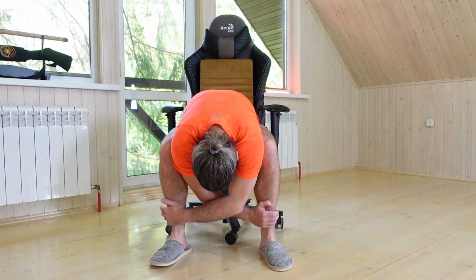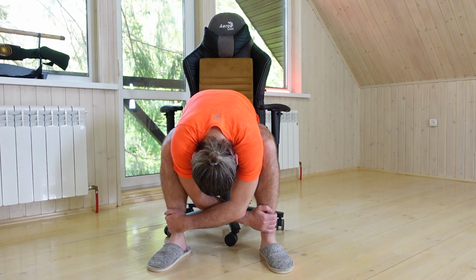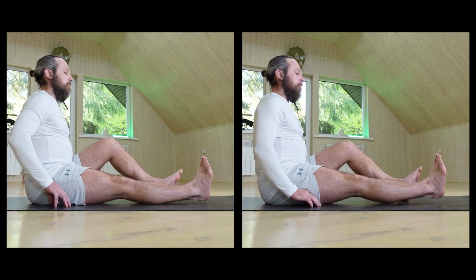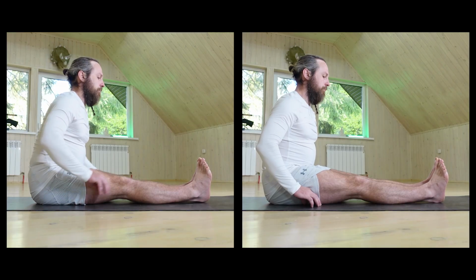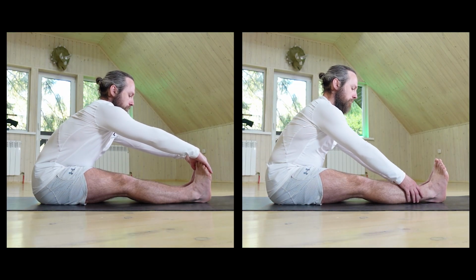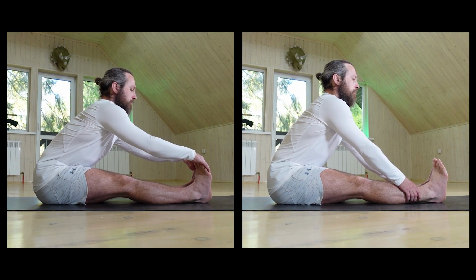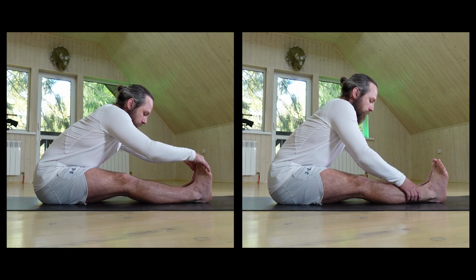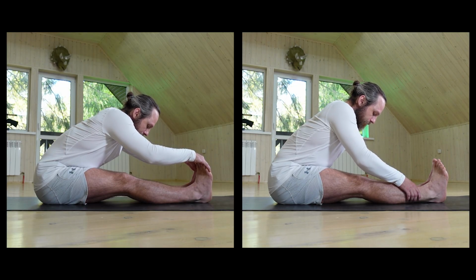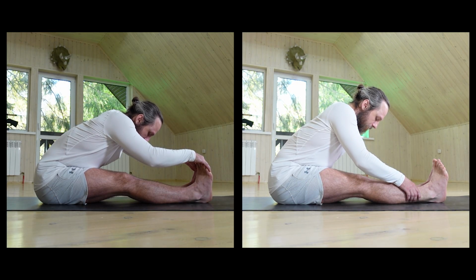Place your feet wide apart and lean forward. Lower your hands between your legs and relax your neck. To achieve a more intense stretch of the Gluteus Maximus muscles, sit on the floor with your legs straight. Grab your shins or feet with your hands and lean your torso forward as you exhale. Hold the final position for 1 to 3 minutes, maintaining deep breathing and feeling the stretch in the muscles.